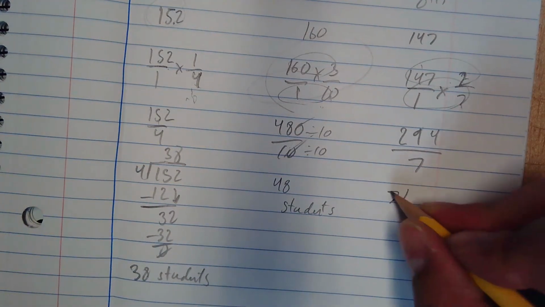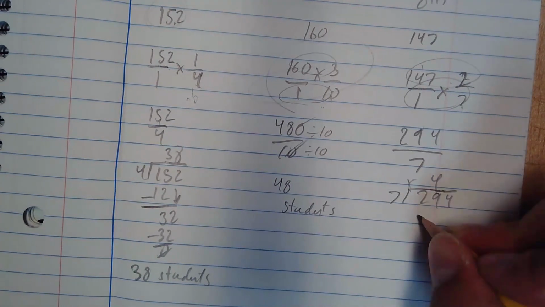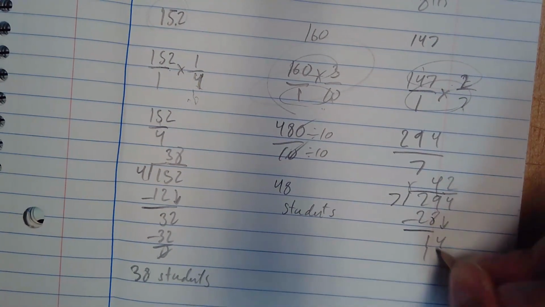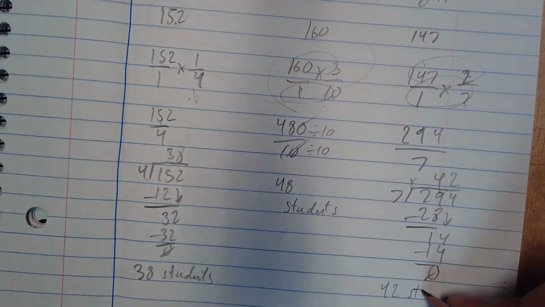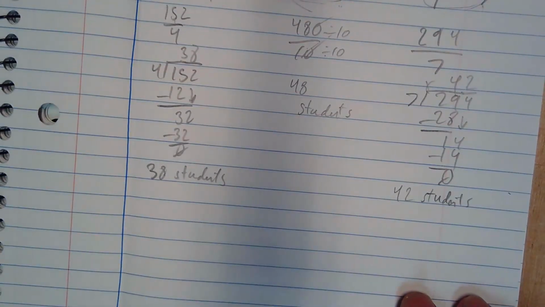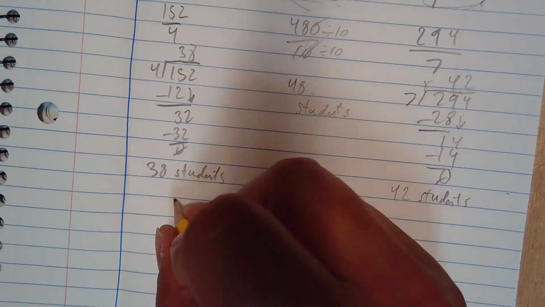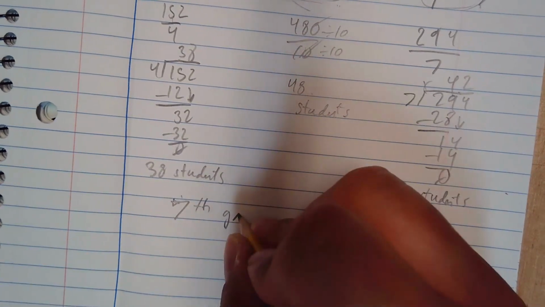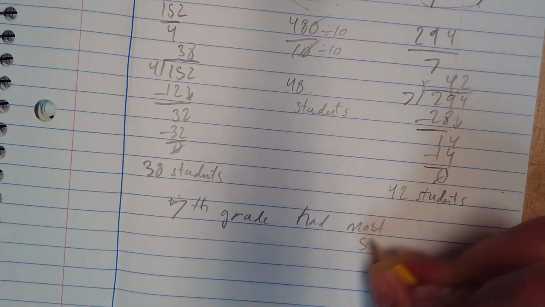This one, there is no real trick that I can think of. I'm just going to go ahead and do the math. I can make 4 groups of 7 to get 28. This one has 42 students. All right, well, we got lucky. Turns out 7th grade did have the most STEM students. So the answer is 7th grade. 7th grade had the most students for STEM.